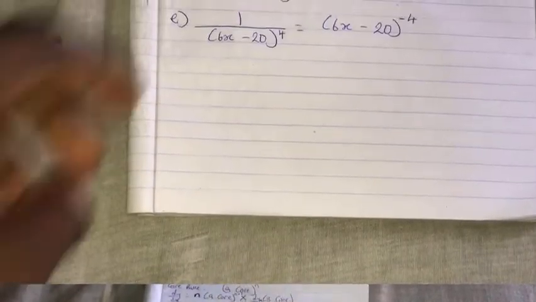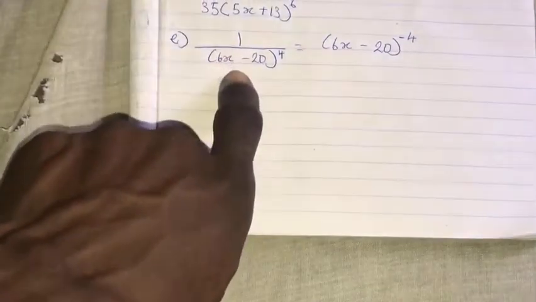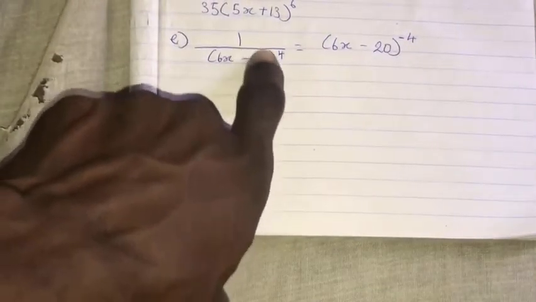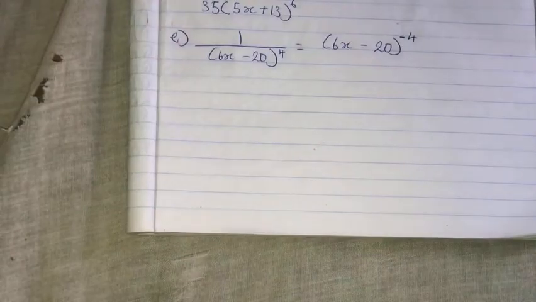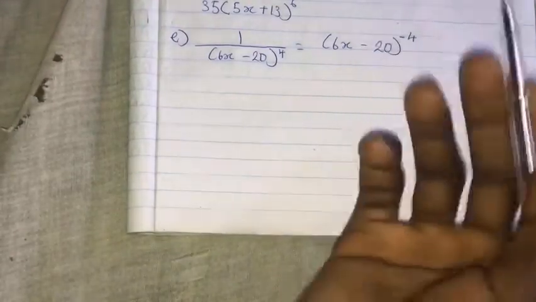So we have one more question to go, then I round up with today's class. So guys, this is the last question for today, and it says 1 over (6x minus 20) in bracket raised to power 4. Then the first step is to convert it to this to make it easier. Then you apply the method that you want to use. So I'll be using core rule for this.